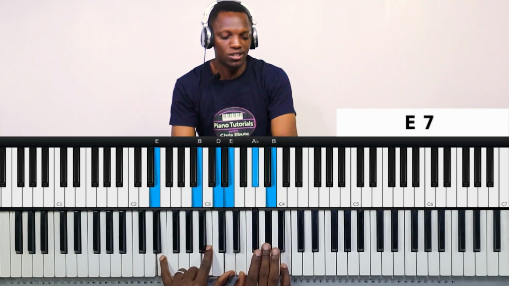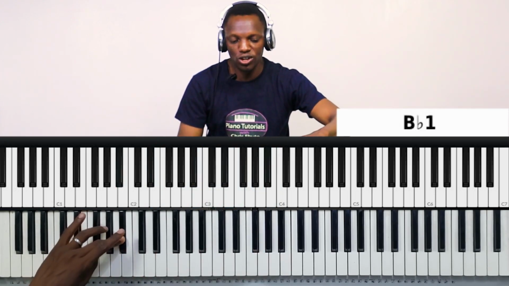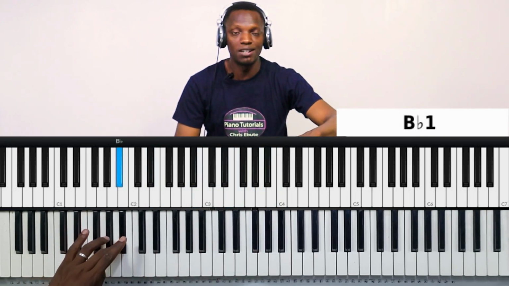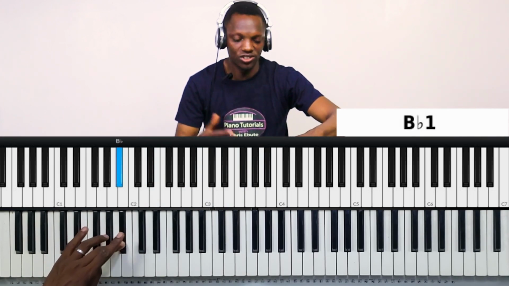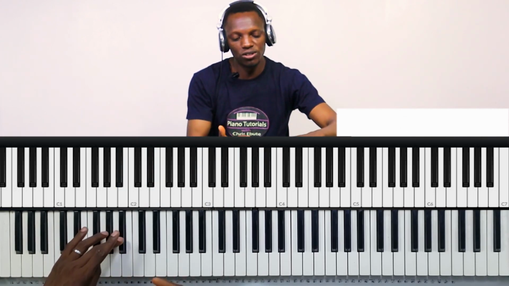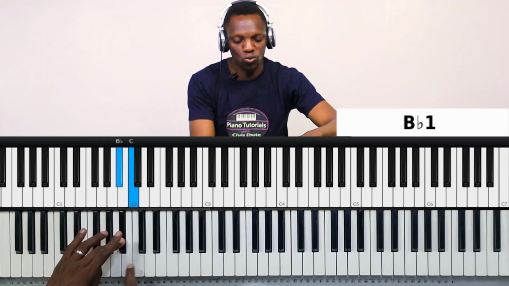Tritone sub of what? Tritone sub of the next chord I'm going to. I'm going to the B flat. So instead of playing the B flat, I substitute this chord for the tritone. And the tritone interval from B flat is going to be what? 1, 2, 3.